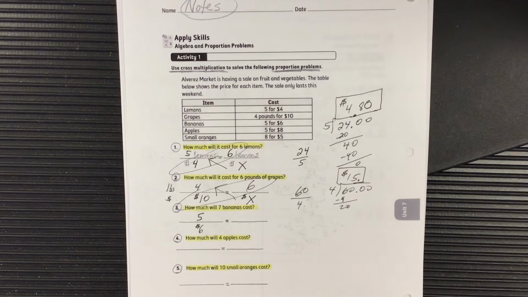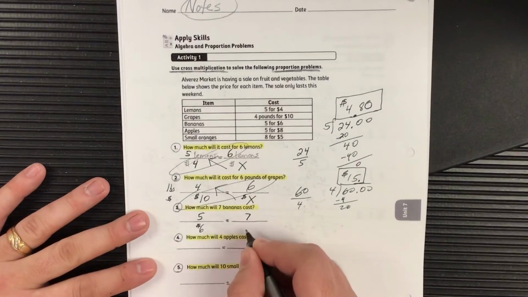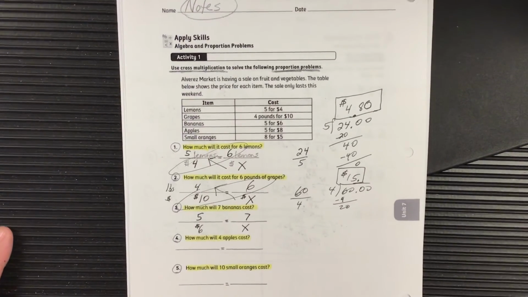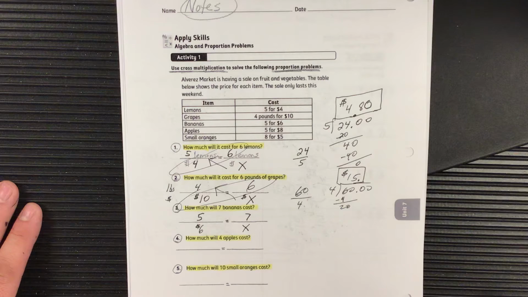How much will 7 bananas cost? Where's the 7 go? Top. Number of bananas on top. I have no idea how much it's going to cost me, but my answer better be more than $6, of course, because I'm paying $6 for 5 and I'm getting more bananas.